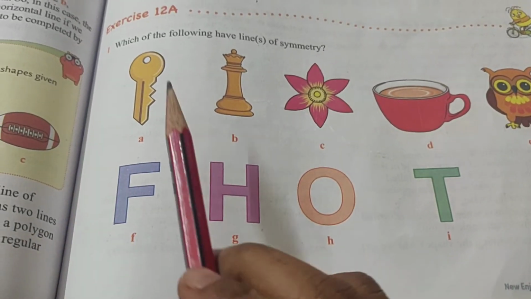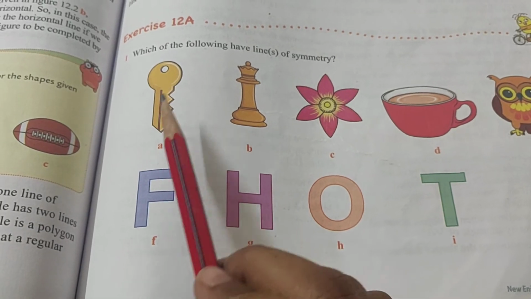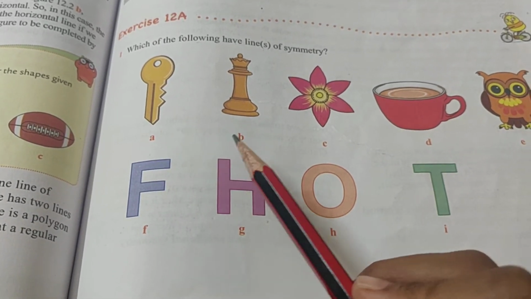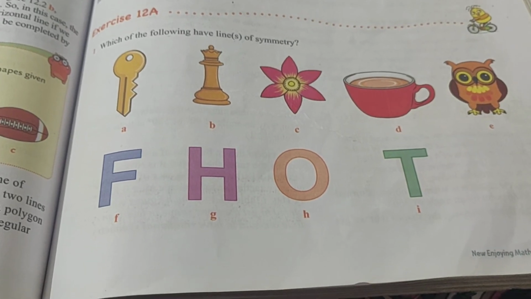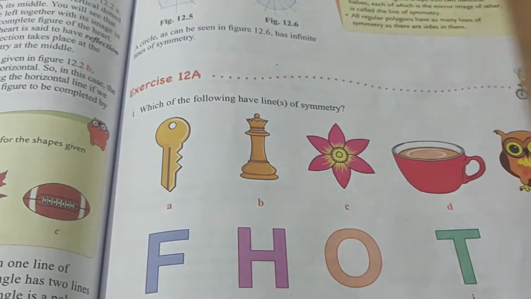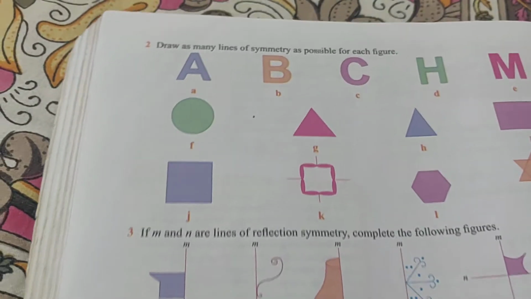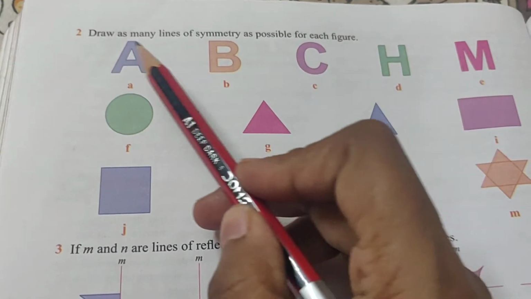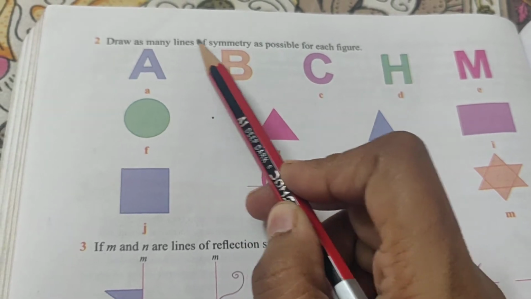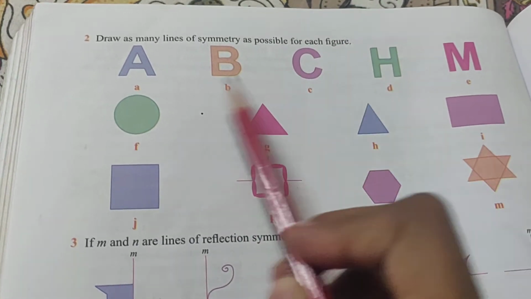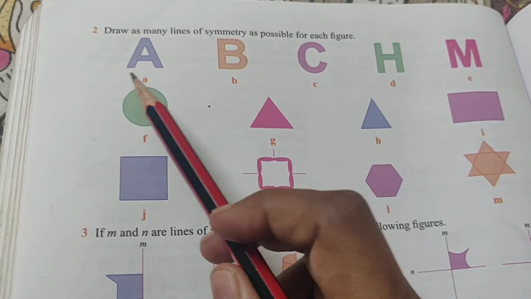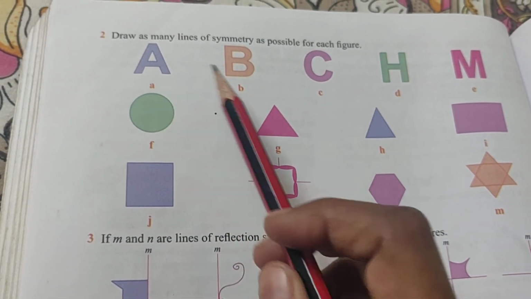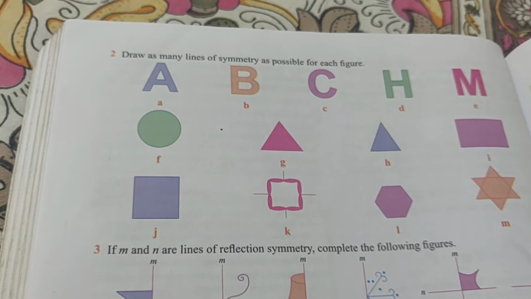Here you have to just tick the figures which have lines of symmetry. Question number 1, you can do right now after I finish this video. Now question number 2, again you can do it in the textbook. Draw as many lines of symmetry as possible for each. We have done this in class 6 also. You have to draw lines of symmetry for the alphabets and the figures which are given.